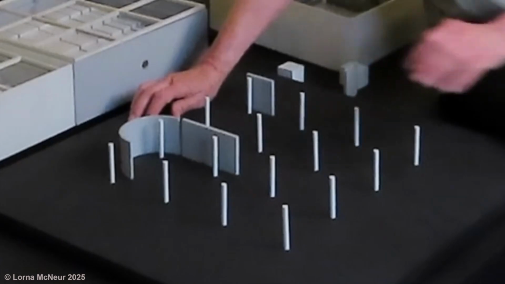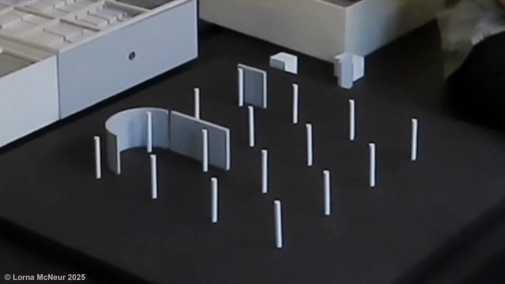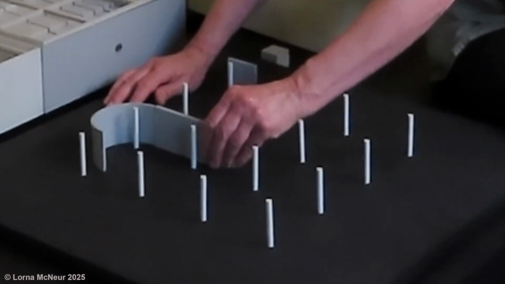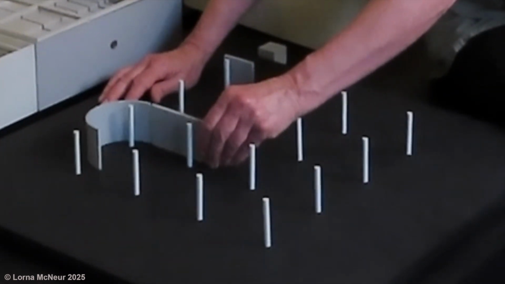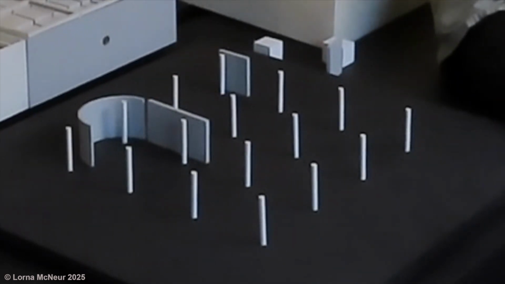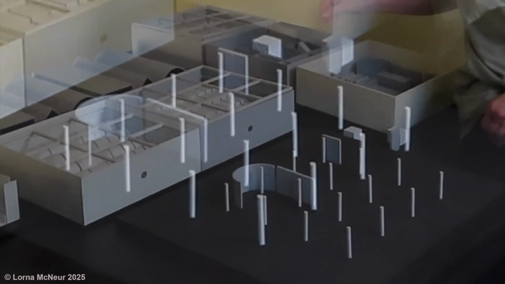So that gap right there that you're looking at, that could well be glazing at some point, instead of it just simply being that. So you're working with really the fine-tuning of design in architecture.